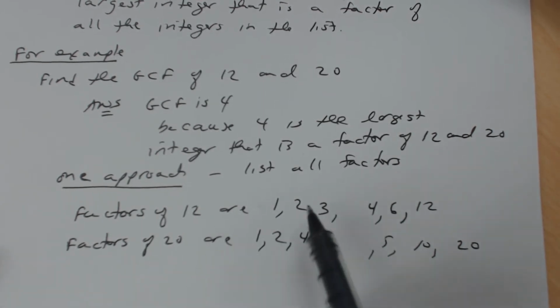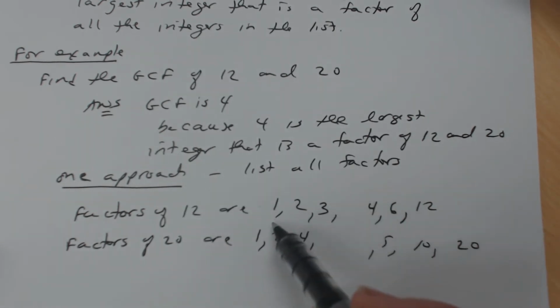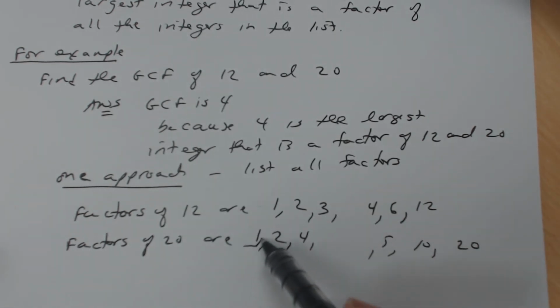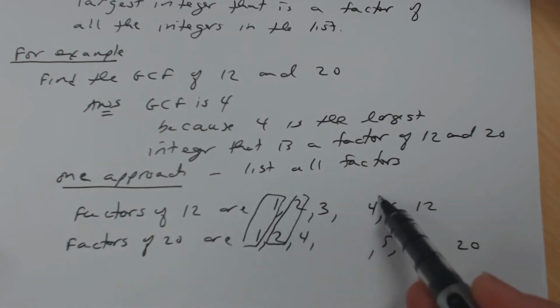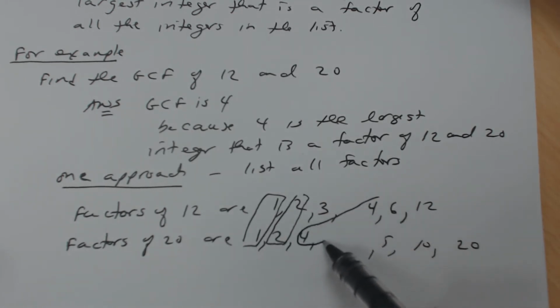Those are the only factors of 20. If you look at the common factors, your common factors are 1, 2, and 4.